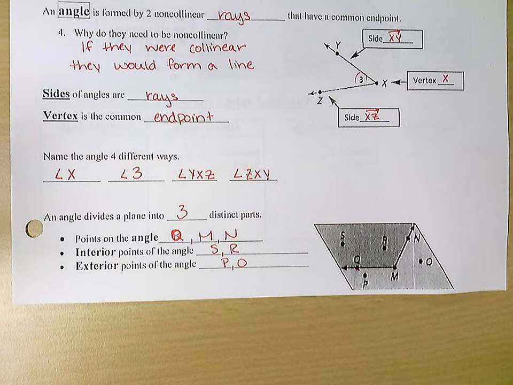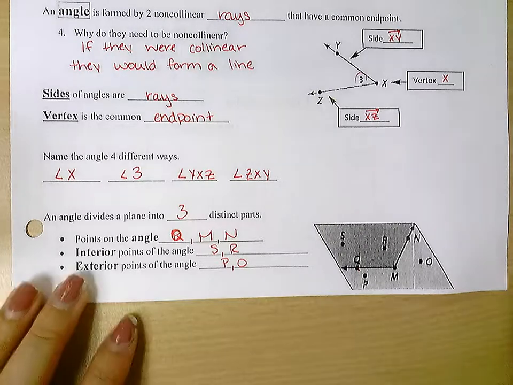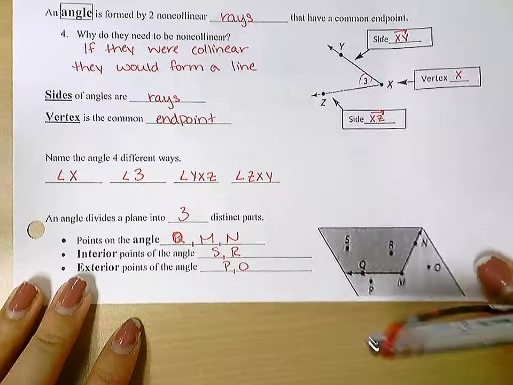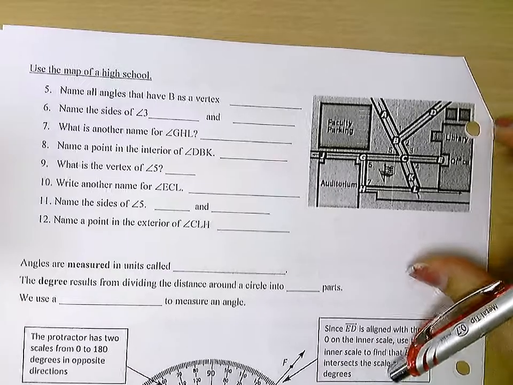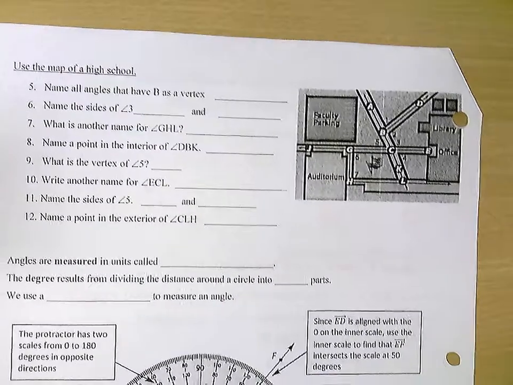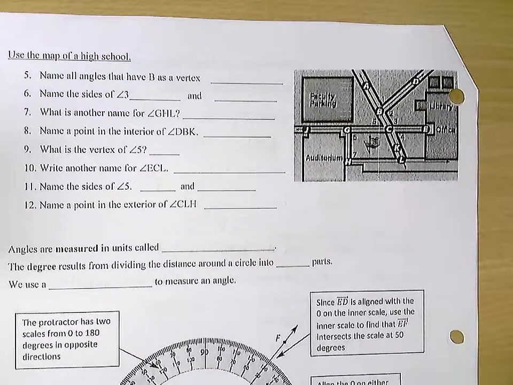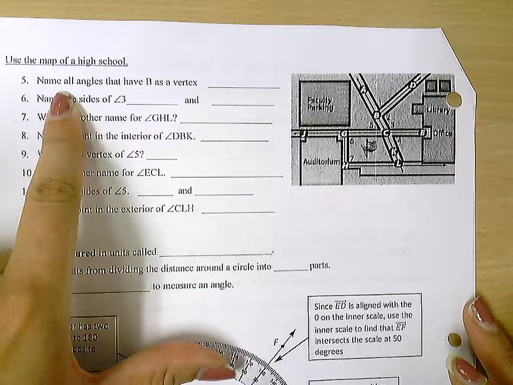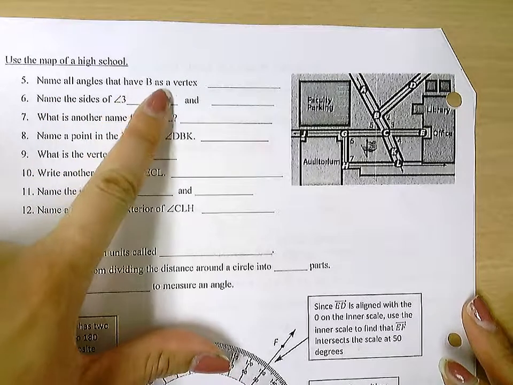Any questions so far? I don't want to go too fast. Then we're going to do some examples, naming rays, naming angles, stuff like that in our picture on the right here. So this is a map of a high school. I'm going to do a couple questions with you, and then I'm going to have you do some of them by yourself. So, first question here, name all angles that have B as a vertex.